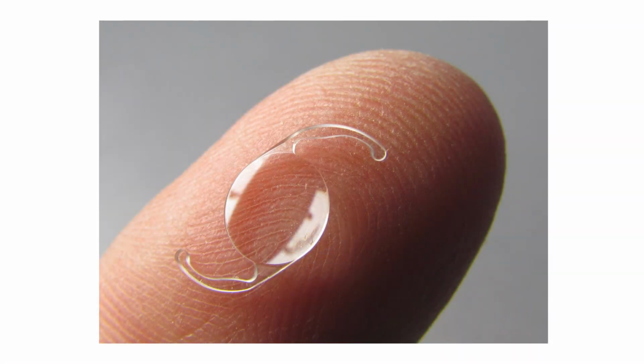Here's an IOL just up against your finger. That's actually kind of a big one. And they would have different patterns, but that's the rough size of them. But here's my chief. He was very much a guy that got to the quick of things.